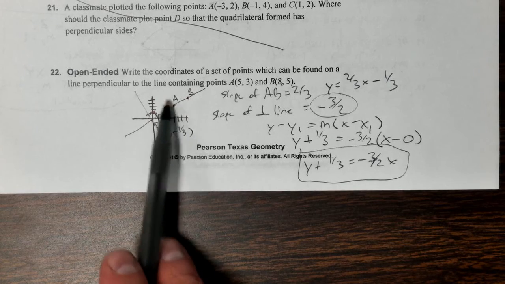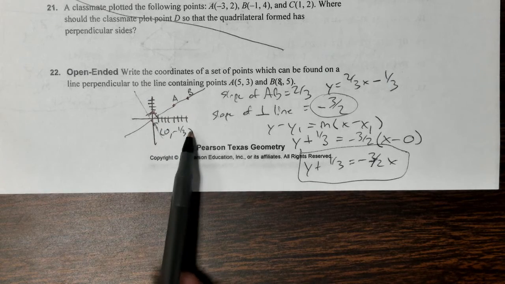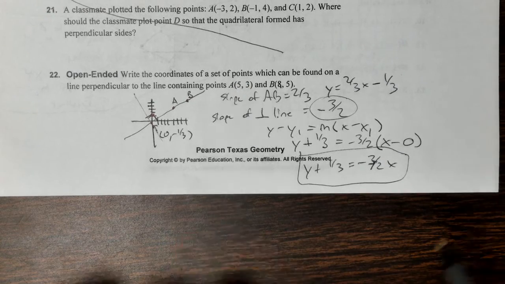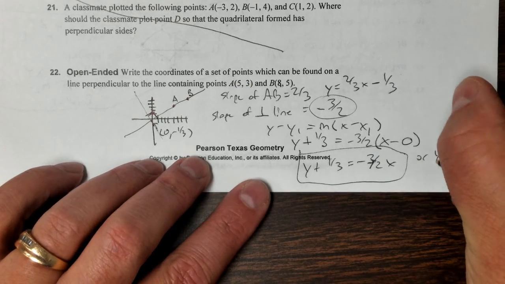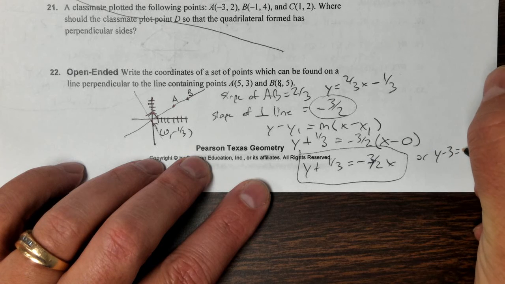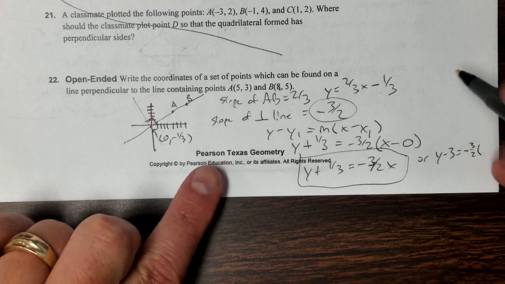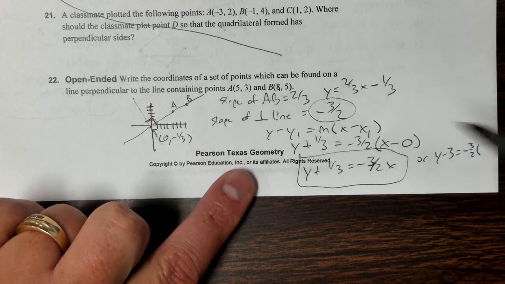I could have had the perpendicular line go through A, and it would have been y minus 3 equals negative 3 halves x minus 5.